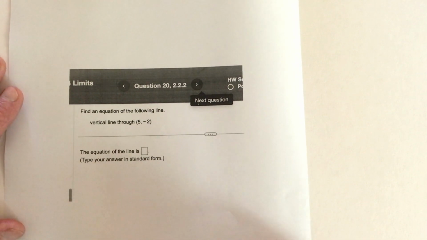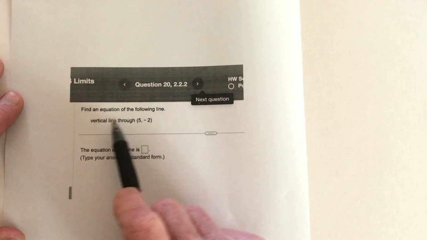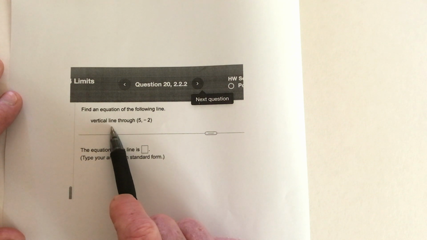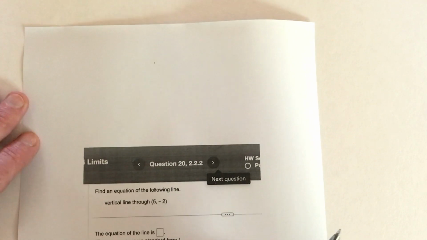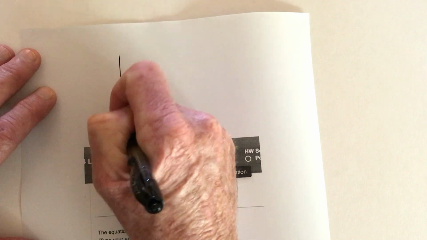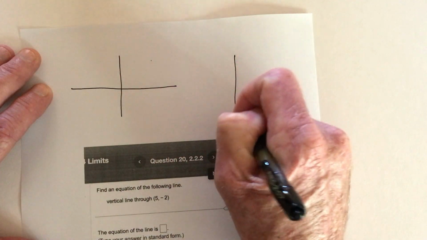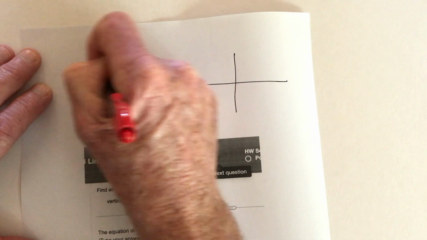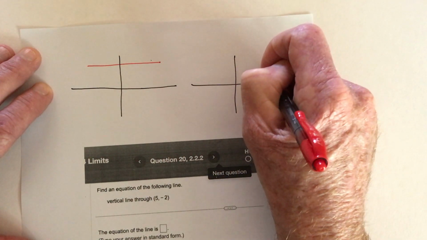And then on to question number 20. Find the equation of the following line. It's a vertical line. I'm going to do both vertical and horizontal. So here's a horizontal line. Excuse me. Here's a vertical line.